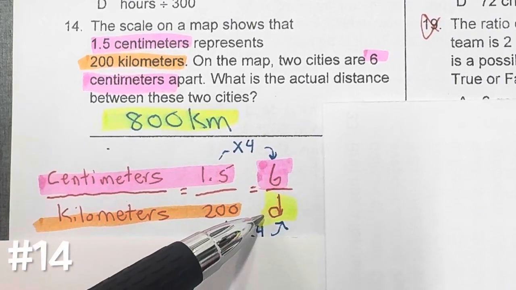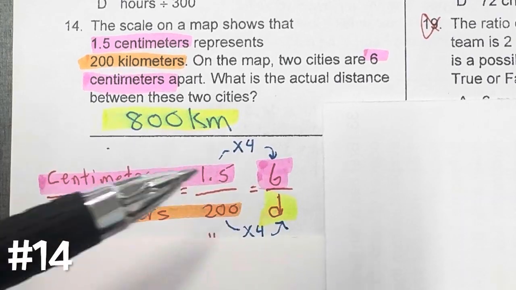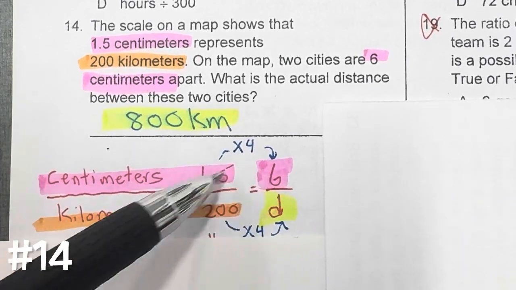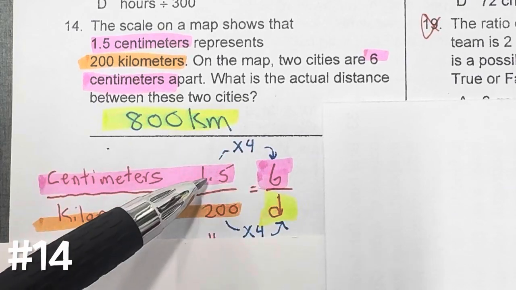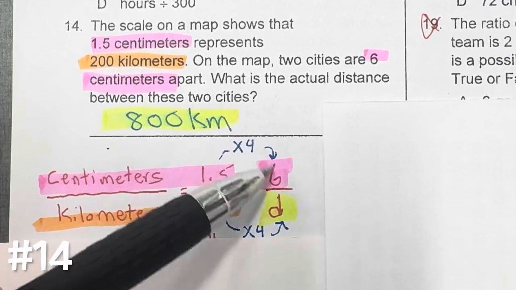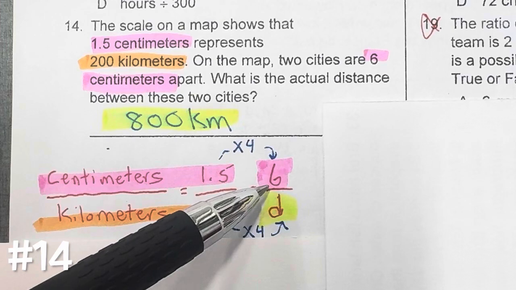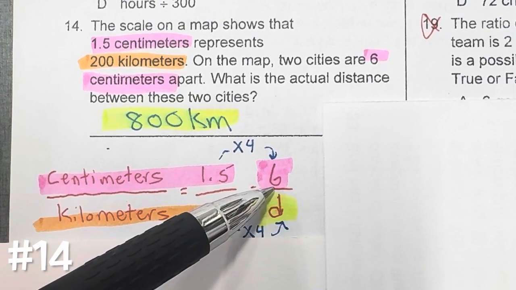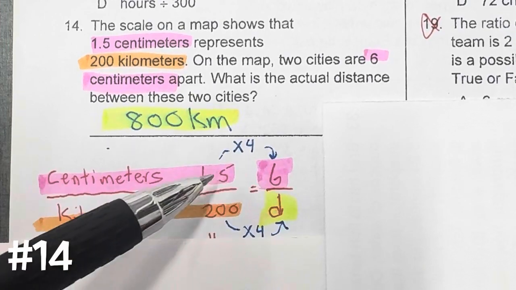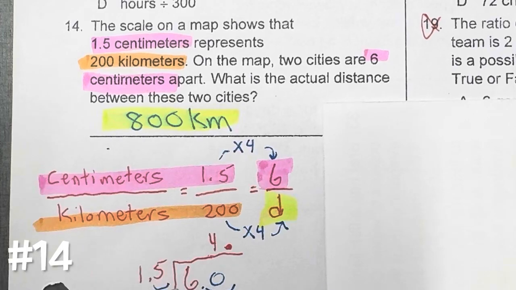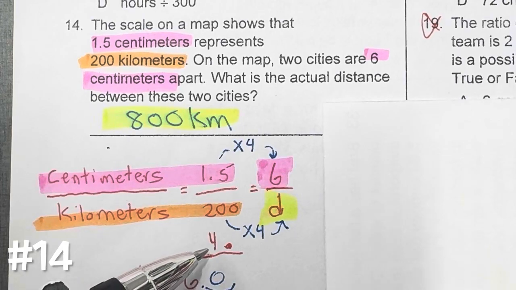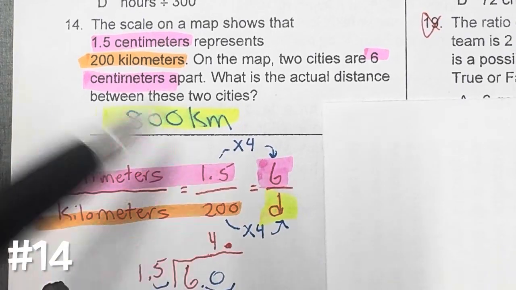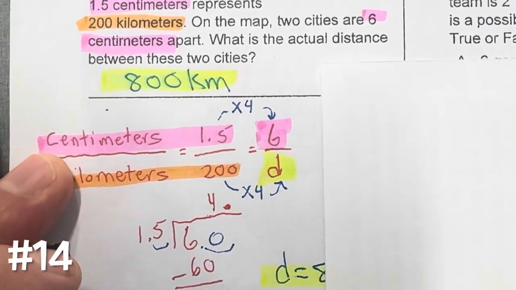the actual distance. So I wanted to find the multiplier, because I know that this is going from a smaller value to a greater value, and the inverse of multiplication is division. So I'm going to do 6 divided by 1.5. And here I have 6 divided by 1.5, which ends up giving me 4. So now I have the multiplier as 4.